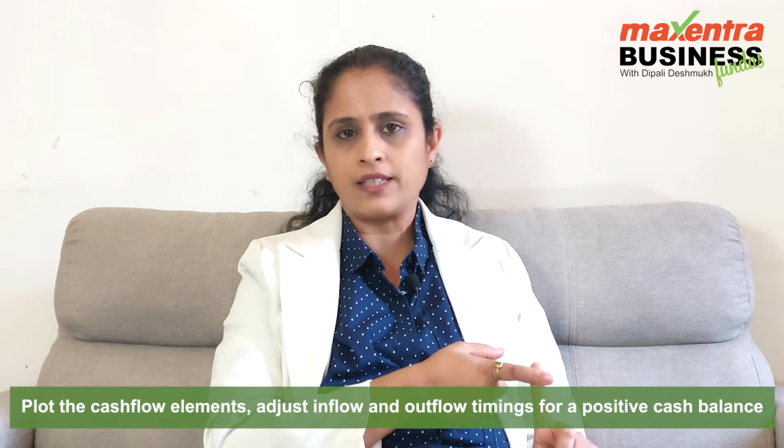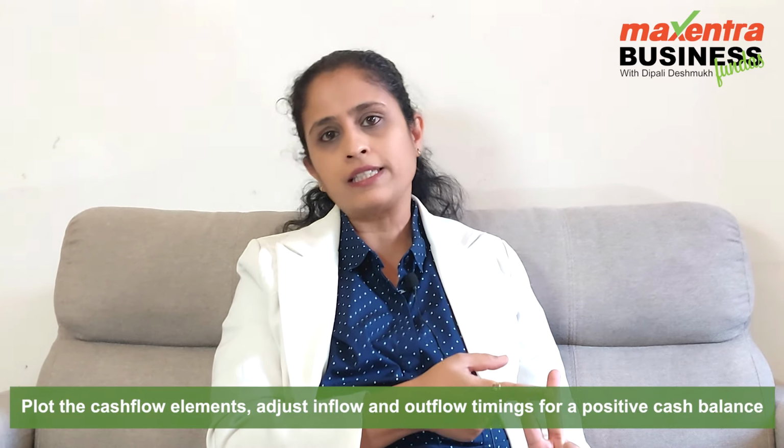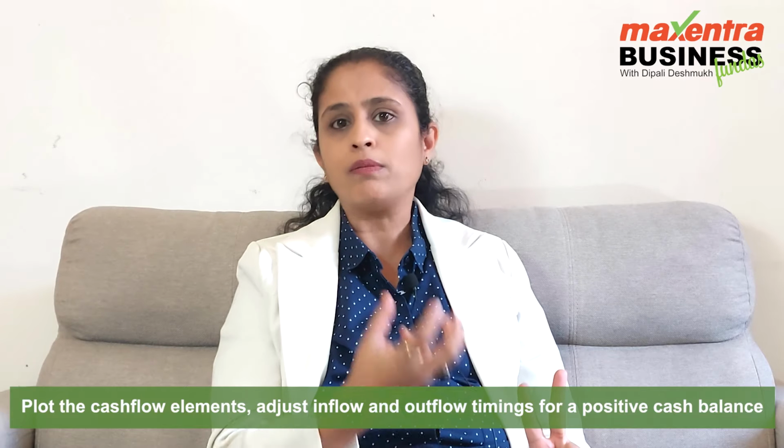So with this, what do we recall? First, what is important is to plot down the elements of your cash flow. Until you plot down the elements, we will not be able to adjust their timings. And second, adjusting timings both on the inflow as well as the outflow will help you to have a positive cash balance at any given time.